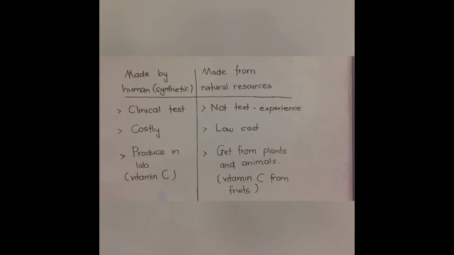And then, medicine made by human is produced in a lab with a good procedure, SOP, and so on.